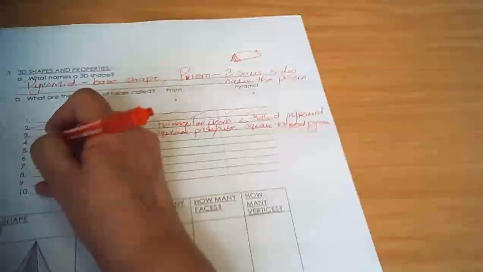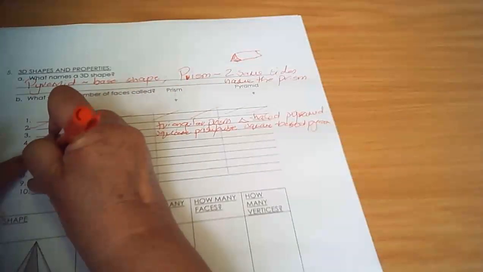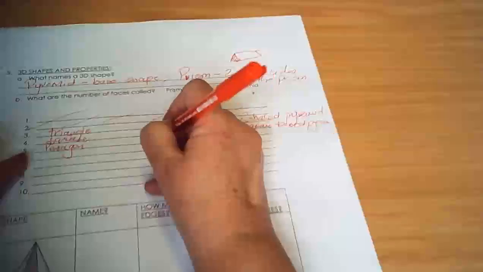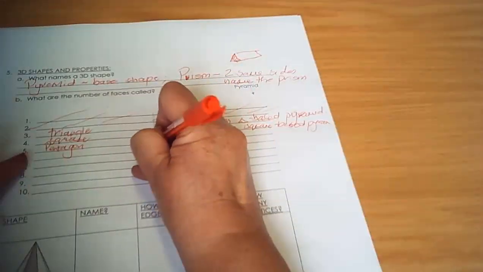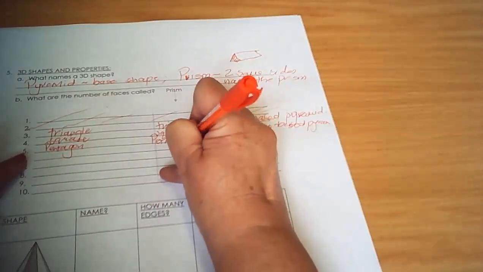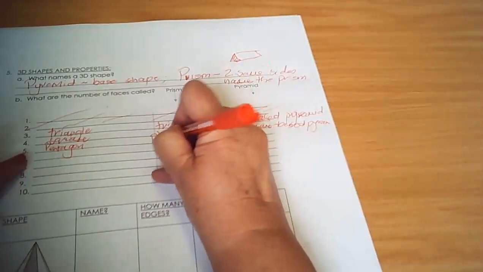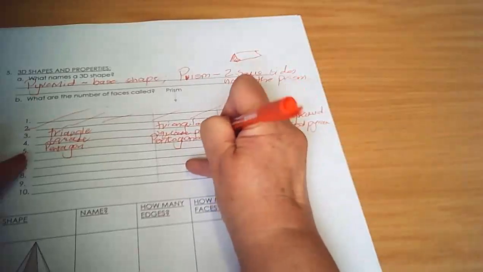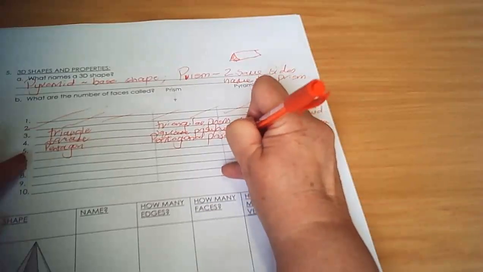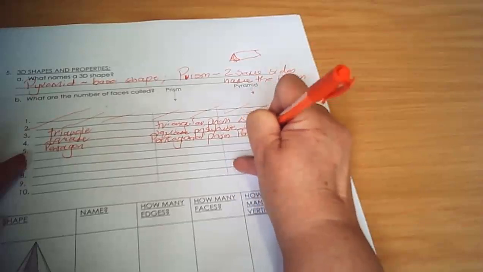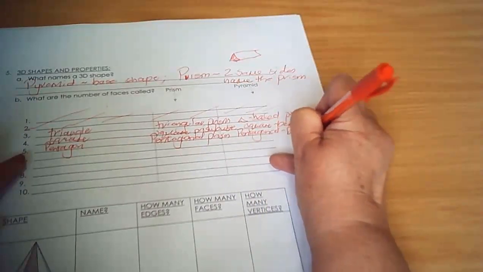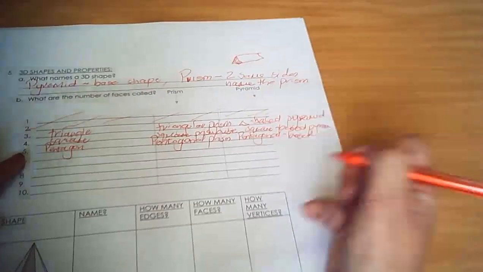Okay. If it's got 5 sides, it's a pentagon. You know that. What is the prism? It's a pentagonal prism. If it's a pyramid, pentagonal based pyramid.